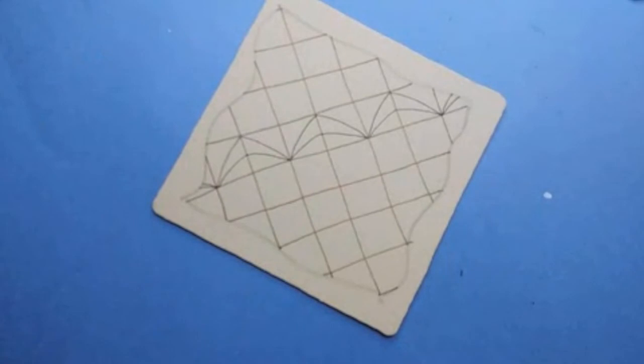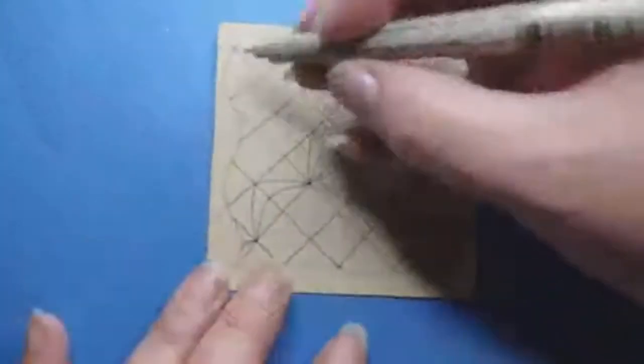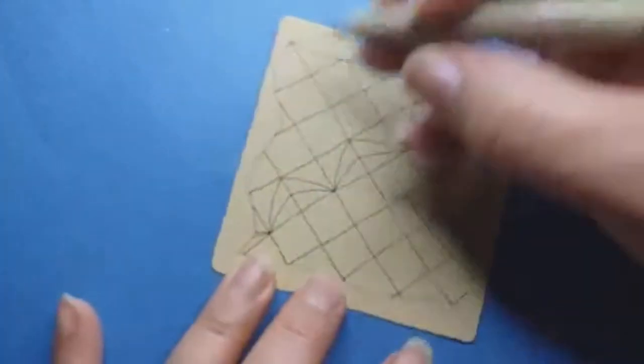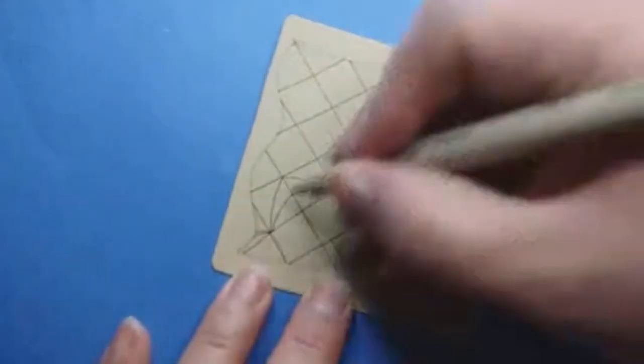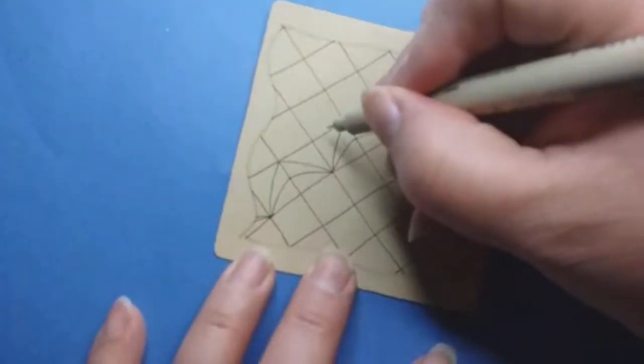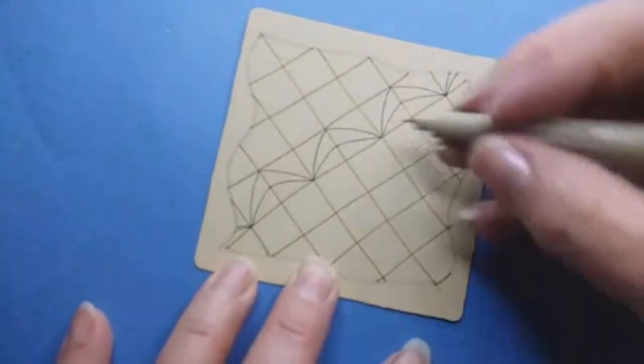All right. Now we're going to go and do the background boomerangs. This is one of those where you just start anywhere, and then you could always go backwards or forwards in that row. Make sure I'm good. Okay.